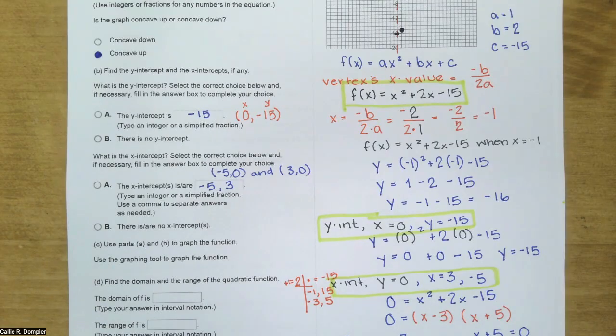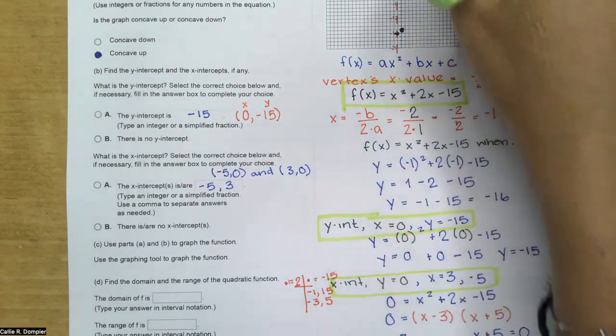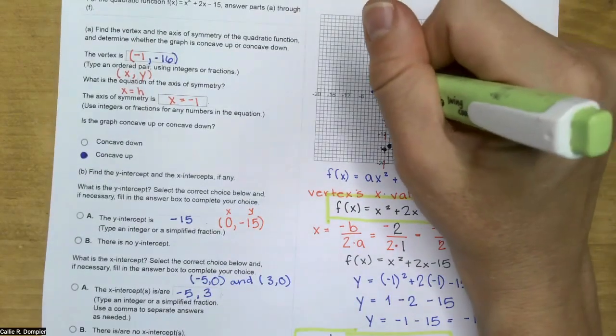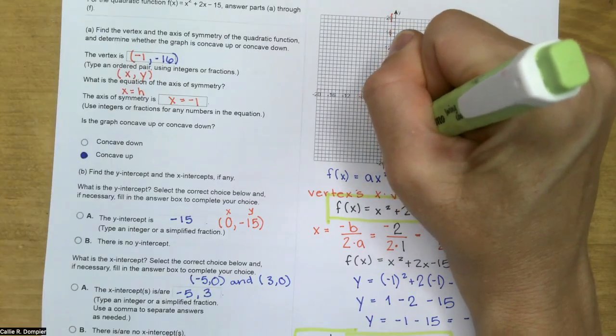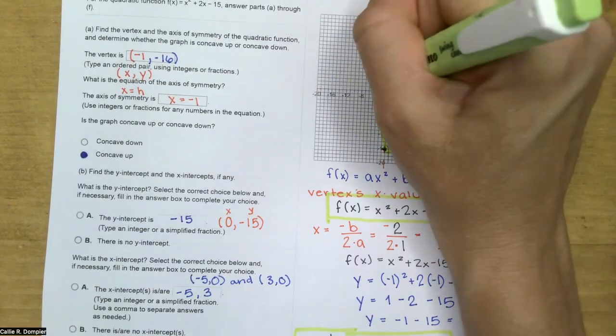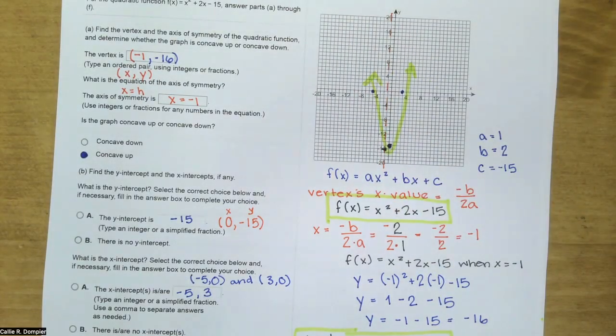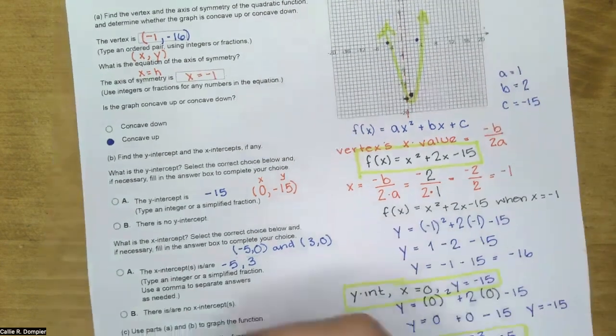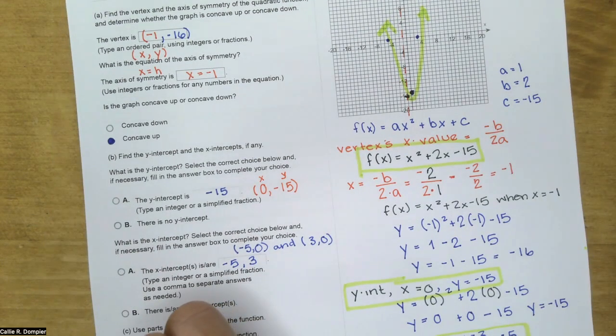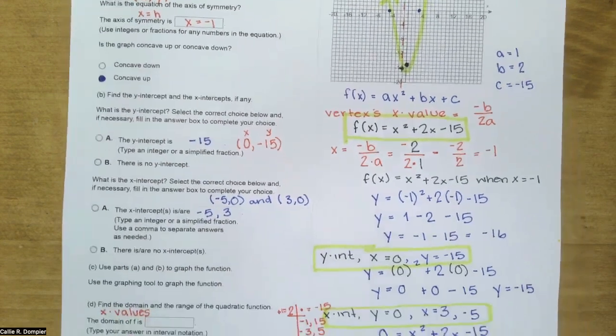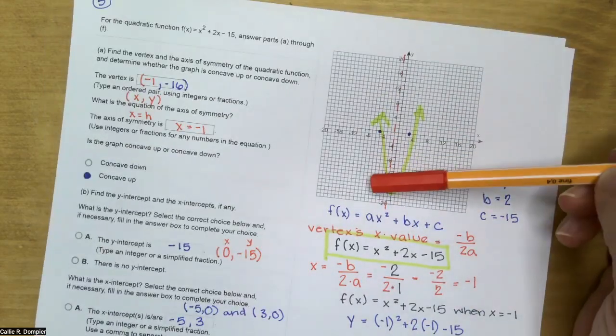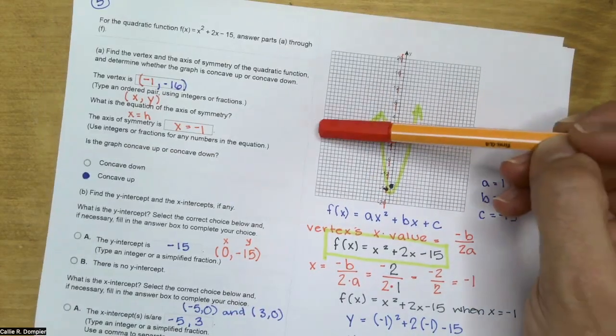Find the domain and the range of the quadratic function. So here's what we know about it. Kind of a shoddy drawing, but I know that the domain, right, are the x values. So on x, is it going in this direction?